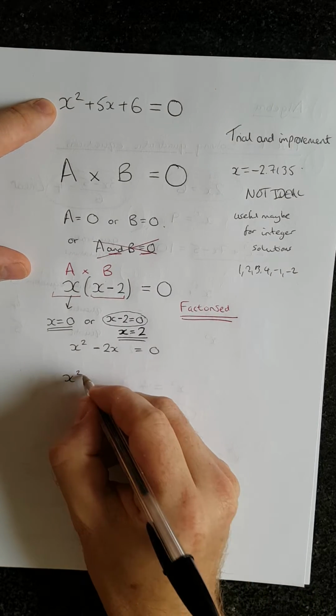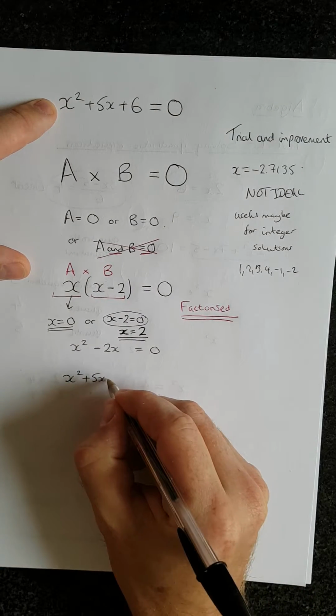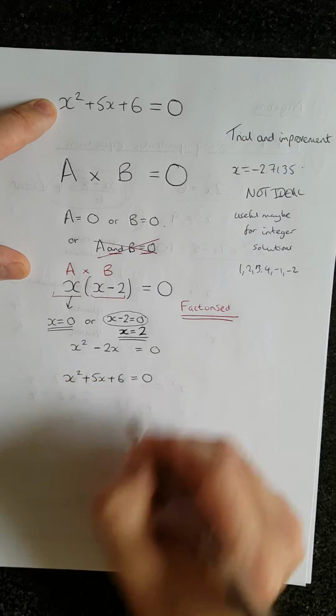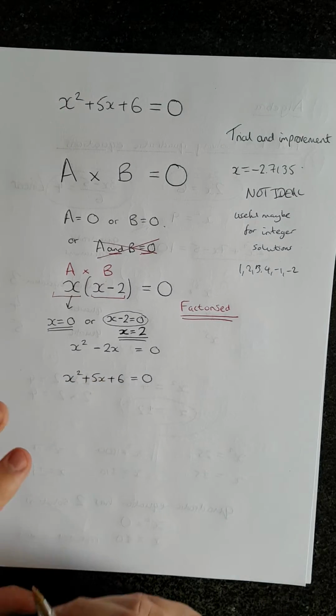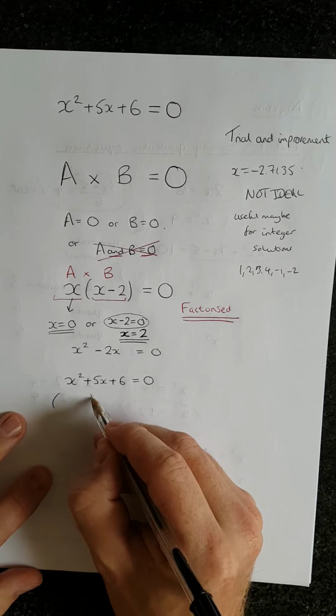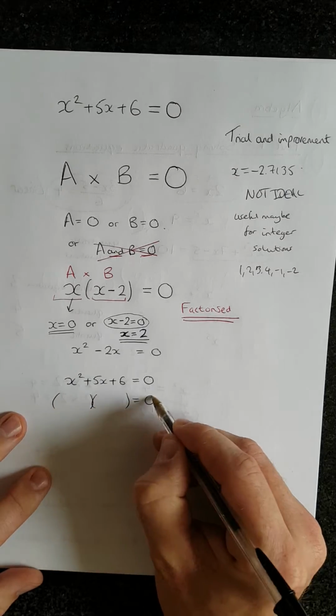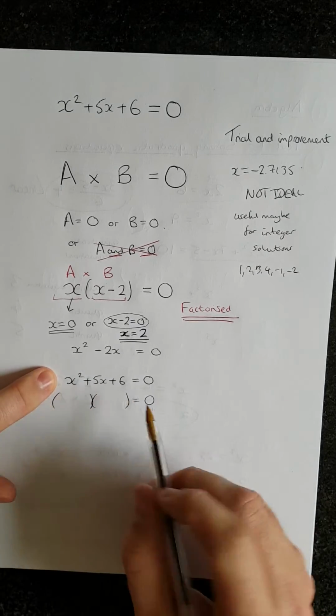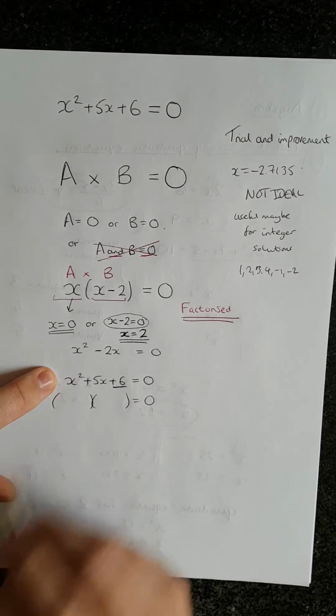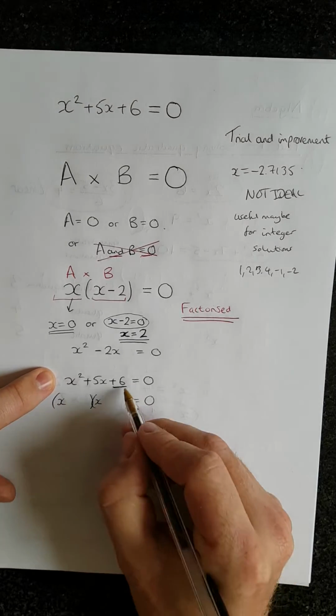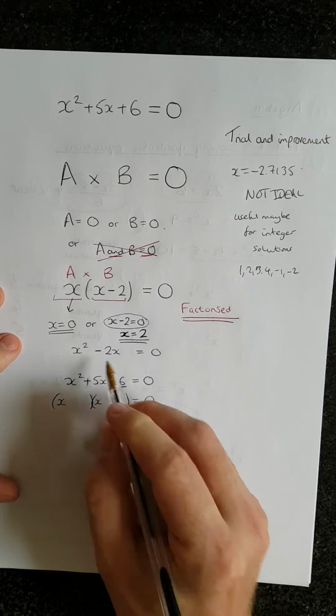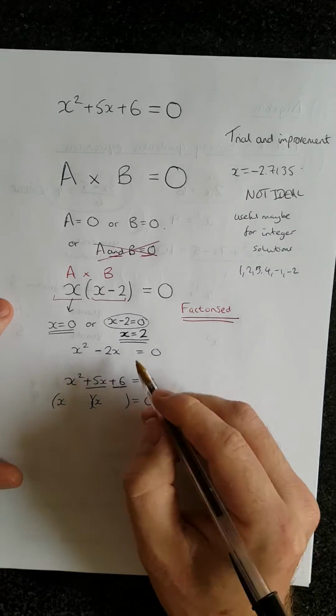Let's come down here and factorise this. So, knowing that it just says x squared at the start is really helpful. So the two numbers just multiply to make this. So it's x, and then a pair that multiply to make 6 and add to make 5.